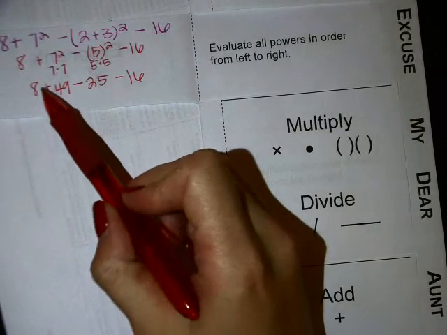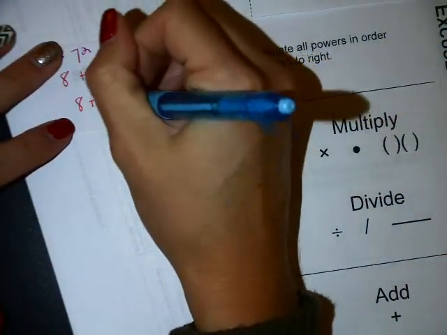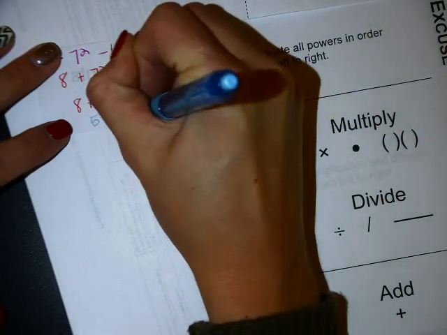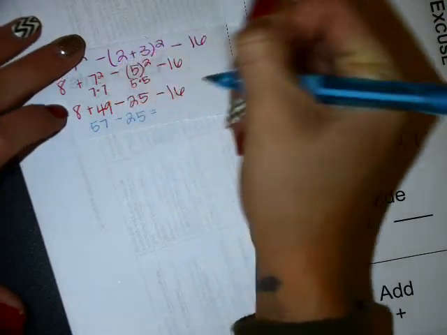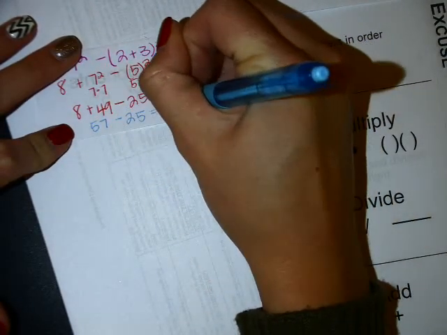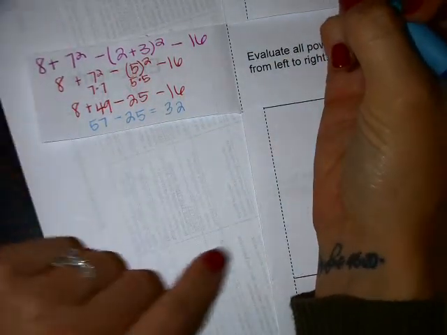Okay? Now I don't have any multiplying or dividing, so I'll skip to my adding and subtracting. And again, you just go left to right. So 8 plus 49, let's see, that's going to give me 57. 57 minus 25 is going to give me 32. And I'm kind of doing this in my head because I ran out of room.